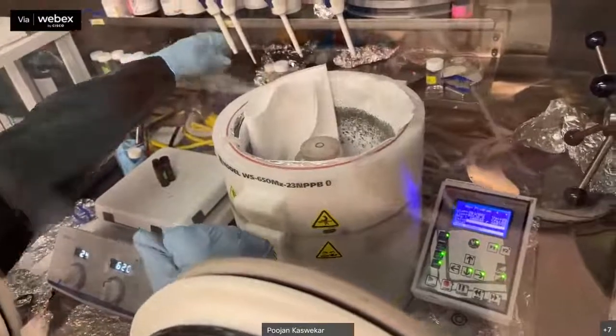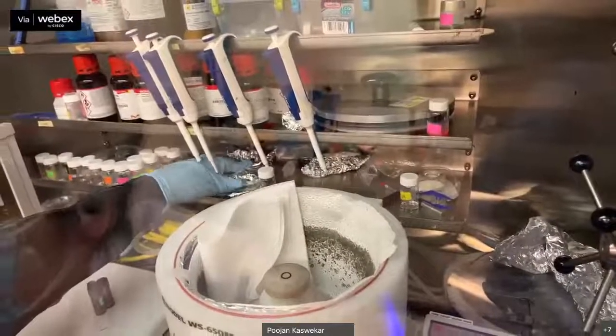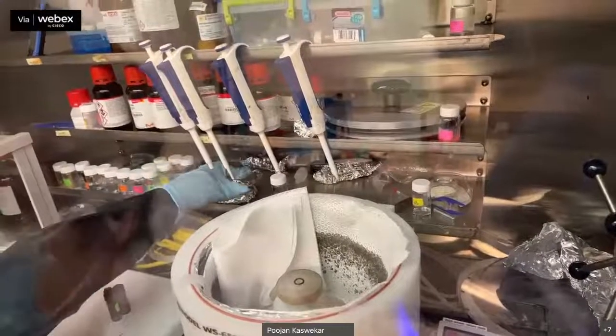I will use a sample inside the glove box. It's not the same samples we just did since they are heated up outside.